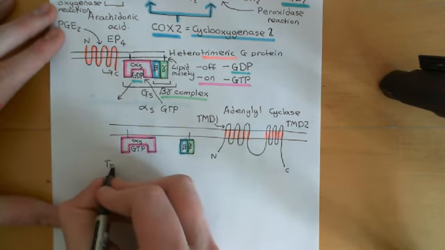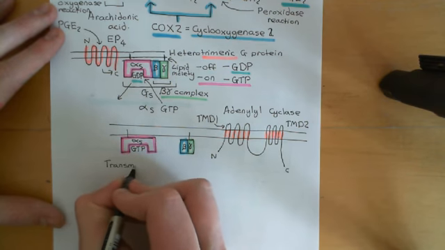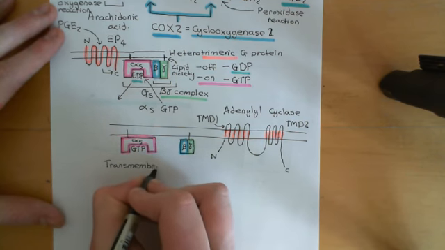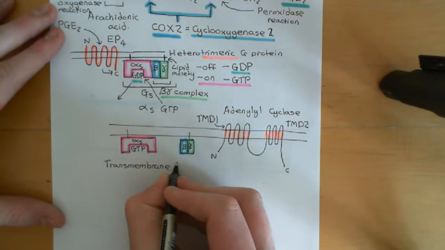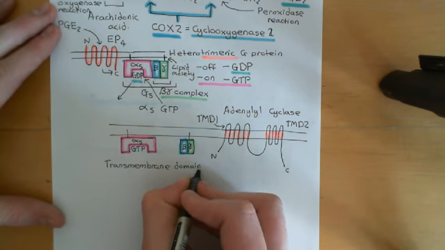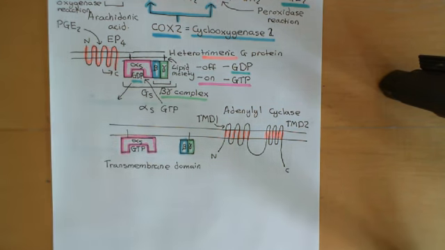So TMD stands for transmembrane, that's the TM, and then domain. Those two transmembrane domains hold the adenylyl cyclase at the plasma membrane, but despite looking mightily impressive, they are not the actual active site of the enzyme.